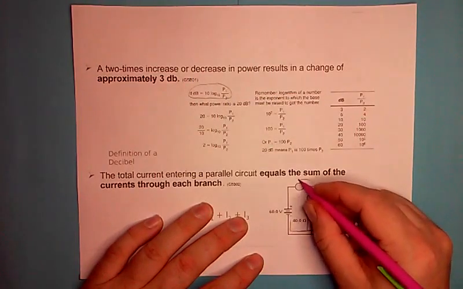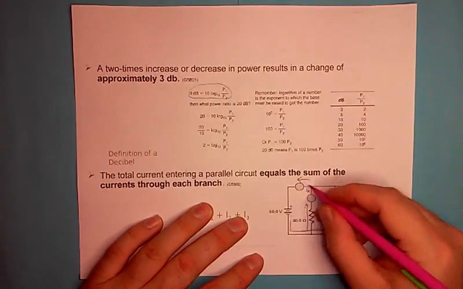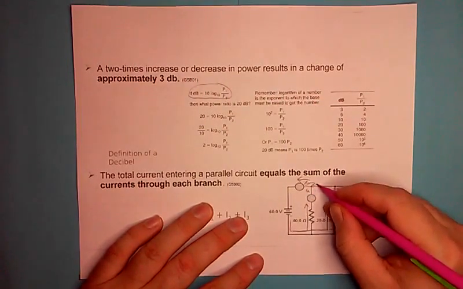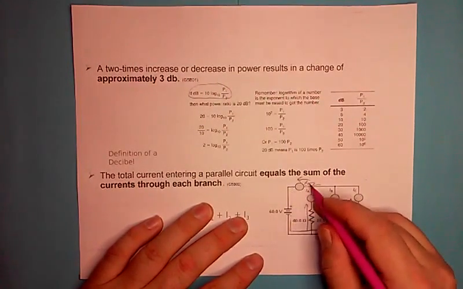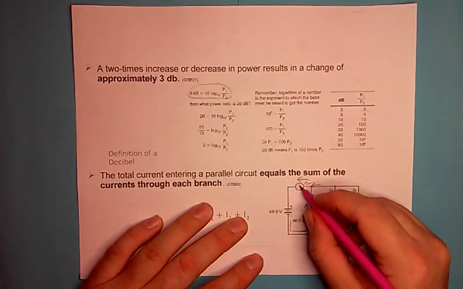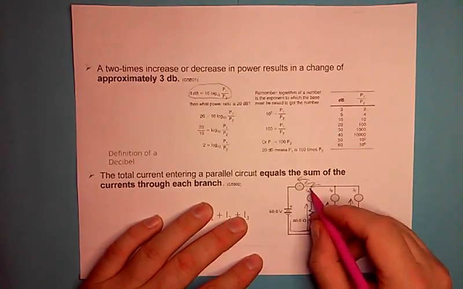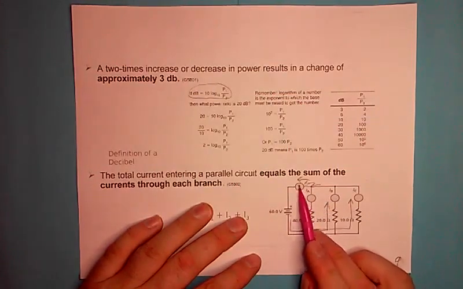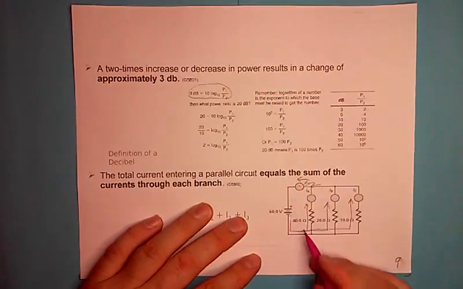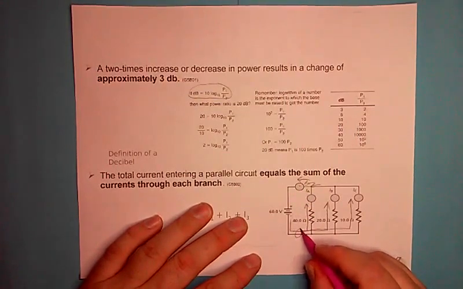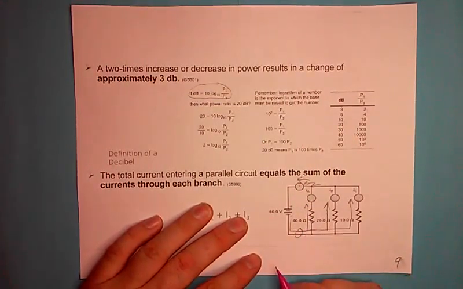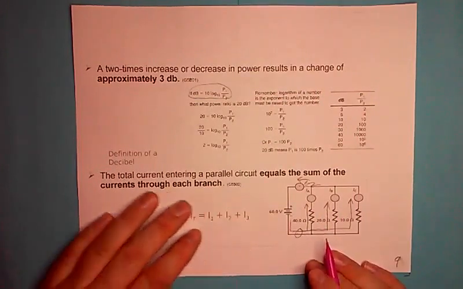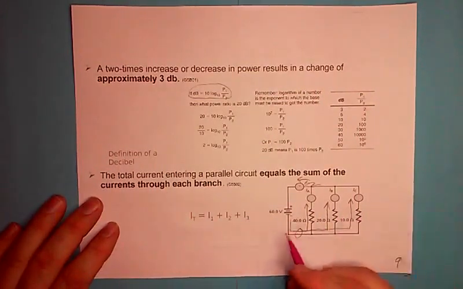And they all come back and they combine together. Here's branch 1, here's branch 2, here's branch 3. They all combine together right at this point. So if you have a current meter right here at this point, you're going to be measuring your total current. So it's the sum of all the currents through each branch. That's in a parallel circuit.